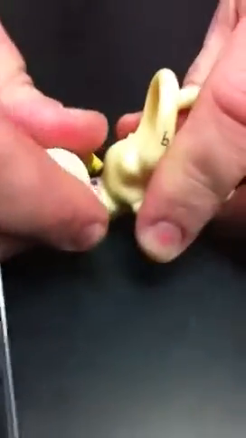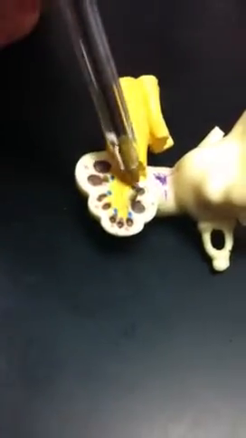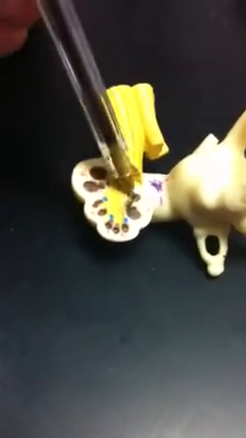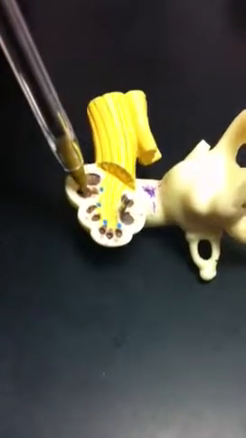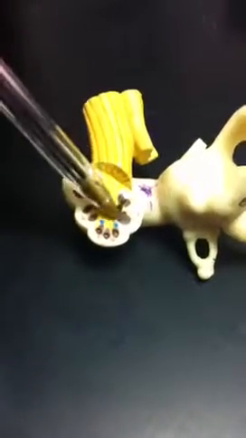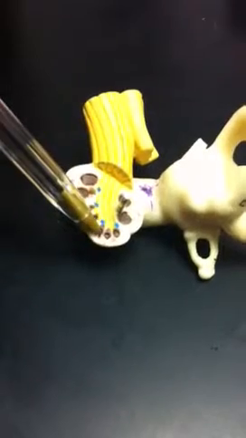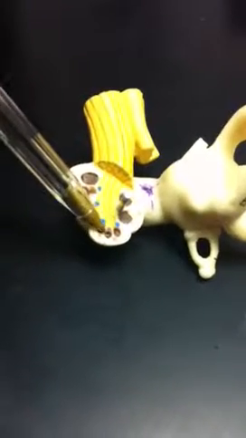Okay, so then we have the cochlea. We open that up, and I have these two outside circles. That's your scala tympani, exit. The two inner circles, scala vestibuli, entrance. And where they meet over here is the helicotrema.